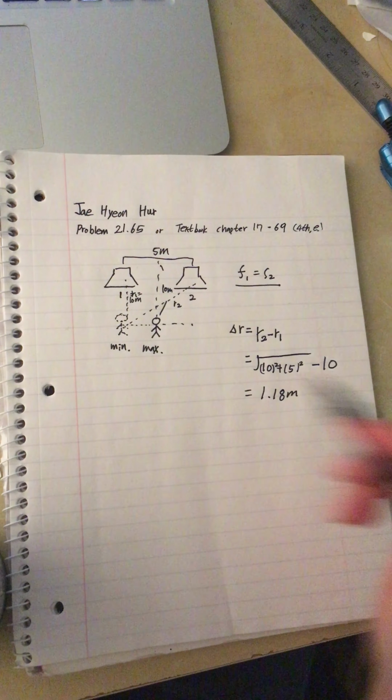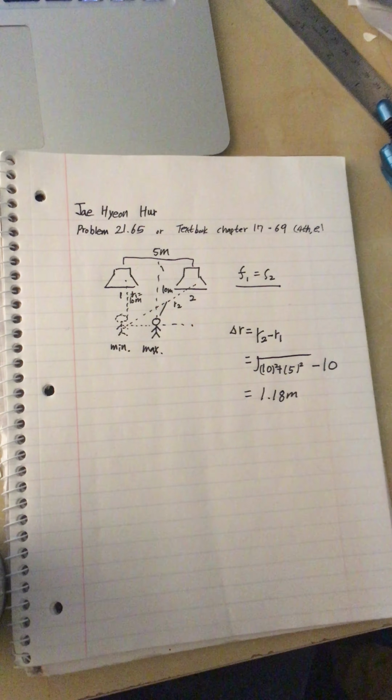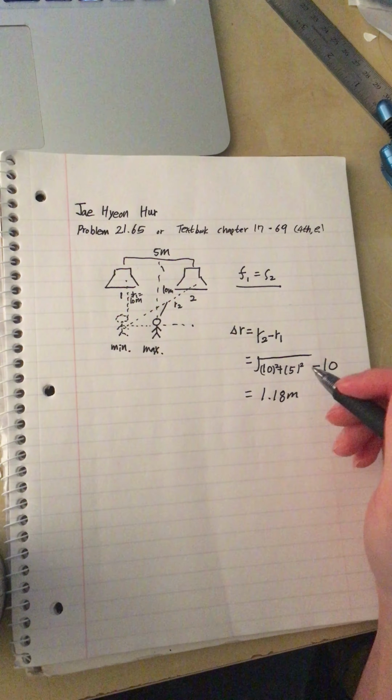Then we know it's a minimum intensity, so it will be destructive interference.